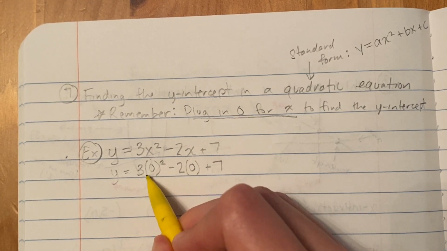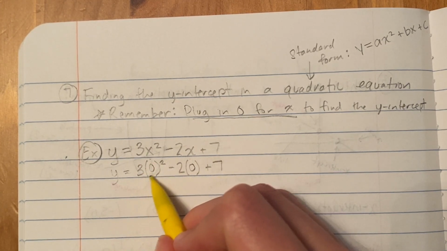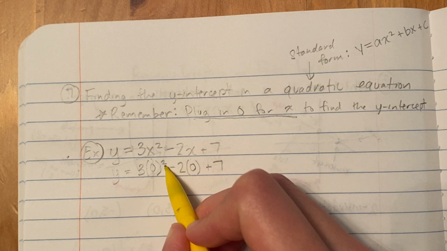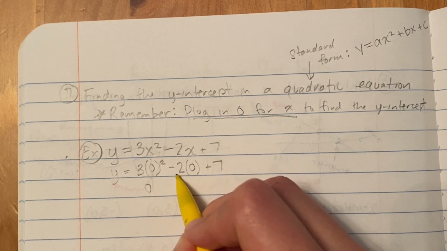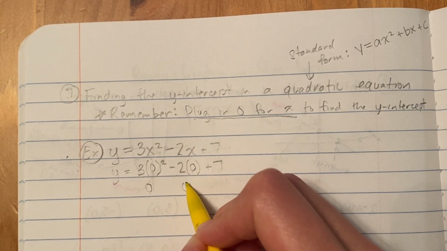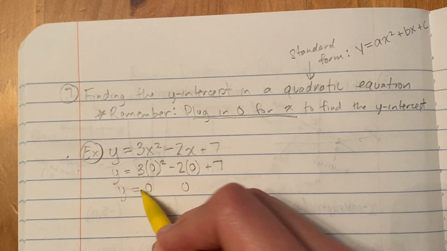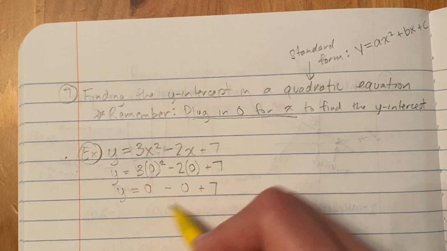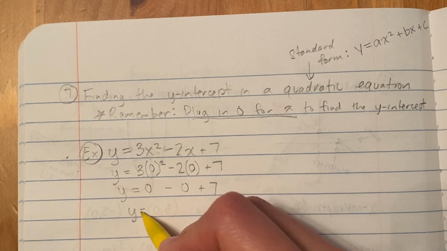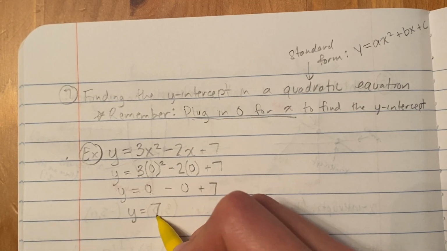Now here, what happens here with this math? This is 0 squared, that's 0 times 0, that's 0, times 3, that's 0. This is negative 2 times 0, that's also 0, right? So when I bring all this down, I end up with 0 minus 0, it's just 0, plus 7. So my y-intercept is 7.